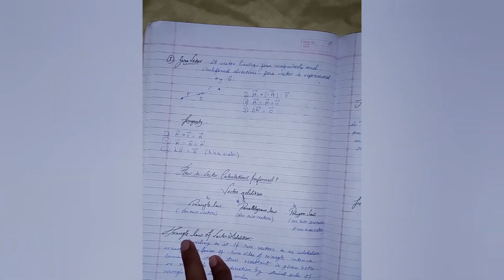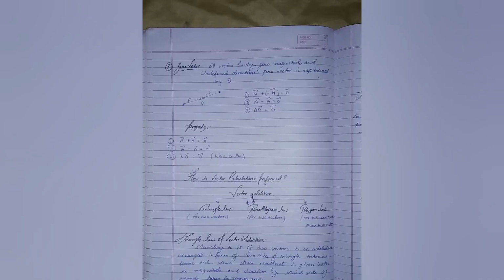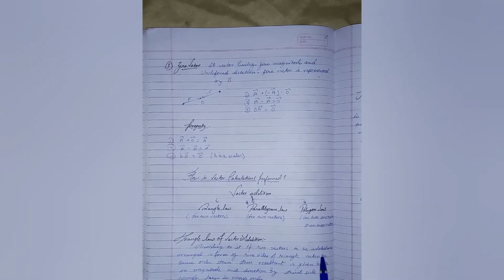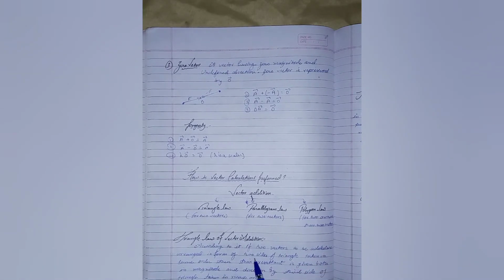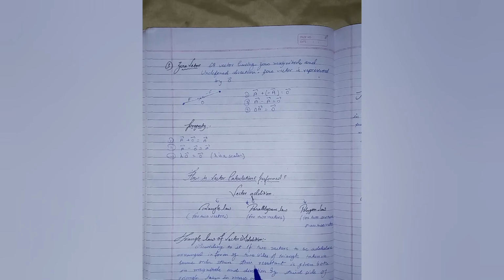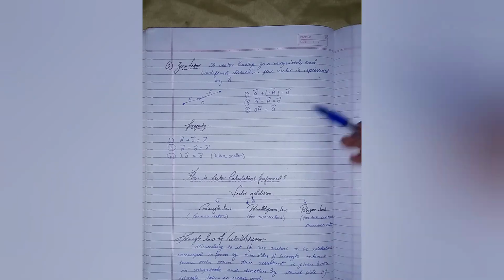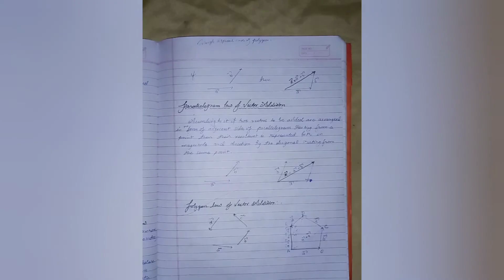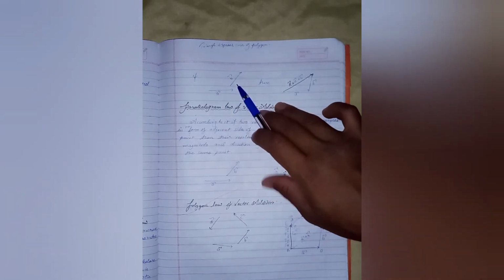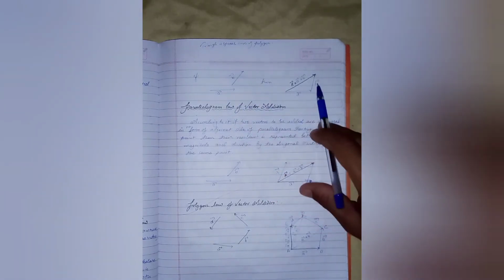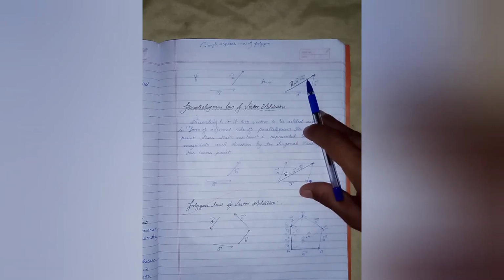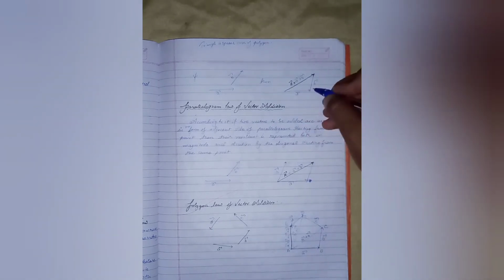So the first law is the triangle law of vector addition. This is the first method to perform the vector addition. According to it, if two vectors to be added are arranged in the form of two sides of a triangle taken in the same order, then their resultant is given both in magnitude and direction by the third side of the triangle taken in reverse order. If this is a vector and this is b vector, these are two different vectors, then a vector is added to b vector and their resultant is a plus b vector. So here you know that these two vectors are in the same direction, but this has a coinciding head.